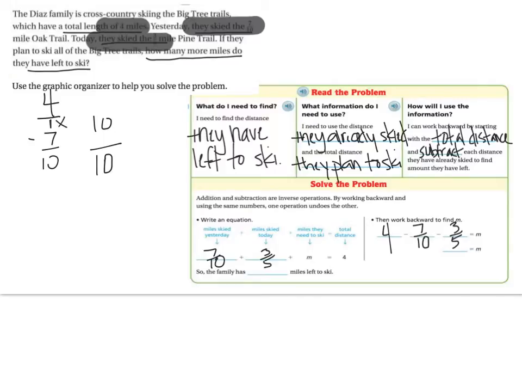1 times 10 is 10, so I also have to multiply the top by 10. 10 times 1 equals 10, so I have to multiply the top by 1. So now I have 40 minus 7 is 33 over 10. Remember that that was just the first 2 numbers of my subtraction problem. I now need to subtract 3/5.